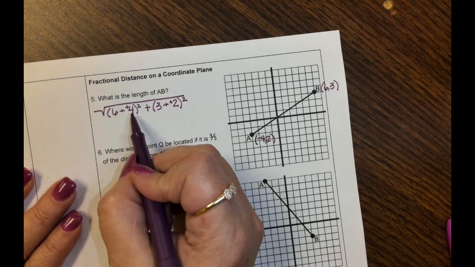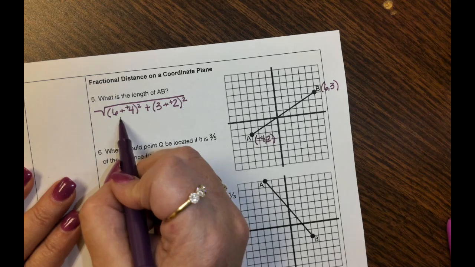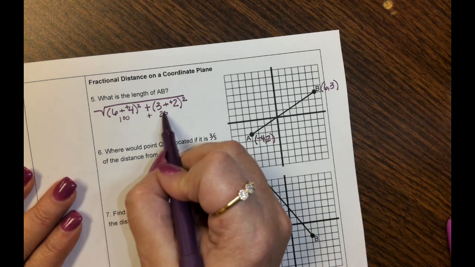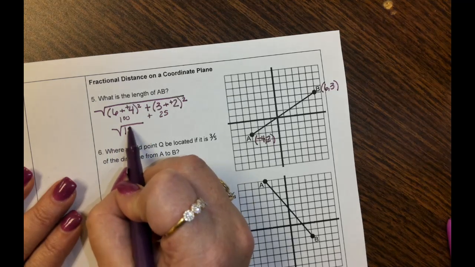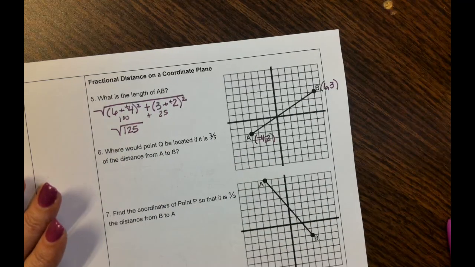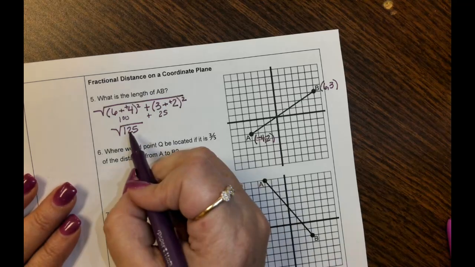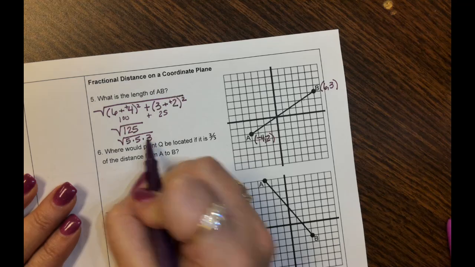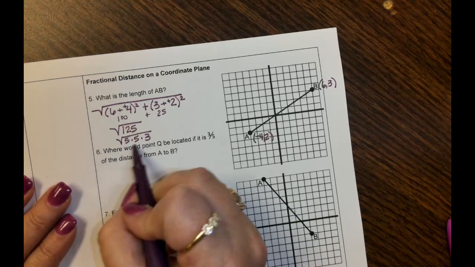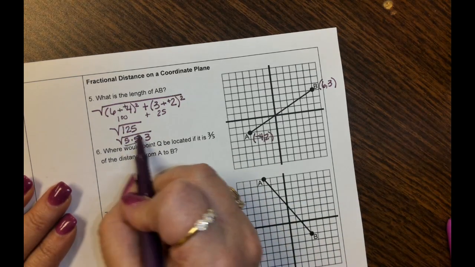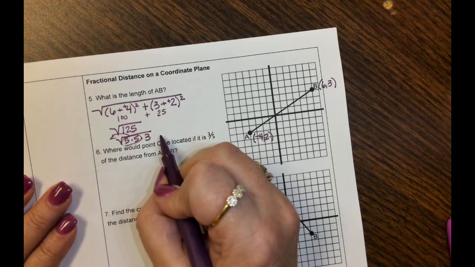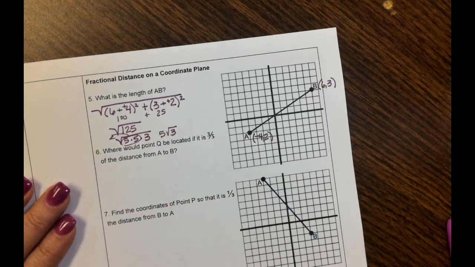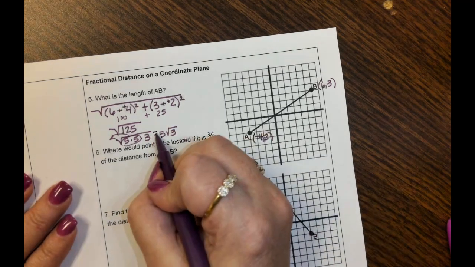6 plus 4 is 10. 10 squared is 100. So that's 100. 3 plus 2 is 5. 5 squared is 25. So the length of this is the square root of 125. Now we always simplify our radicals. If you do your factors with this, then you get 5 times 5 times 5. We're going to take that pair and pull it outside, so the square root of 5 times 5 is 5, times the square root of 5. The 5 was there and has to stay there. So that is the simplified version.